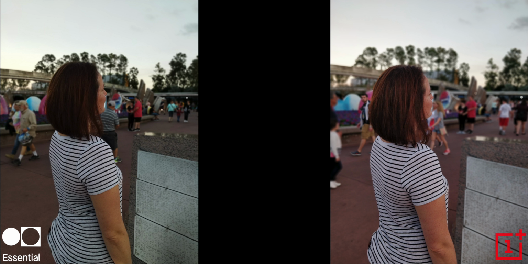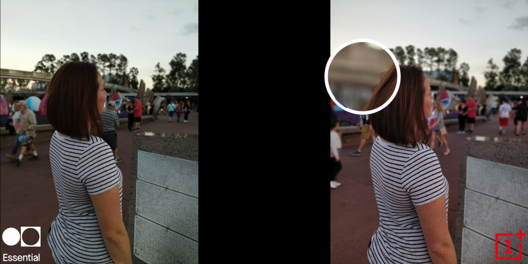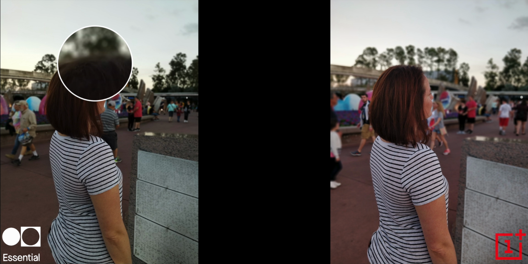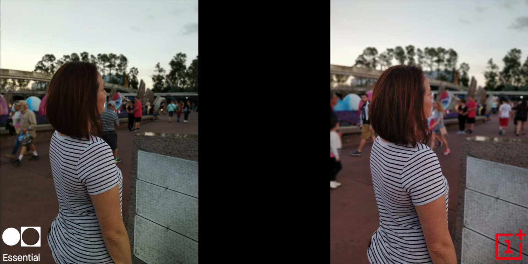This is a shot from the side to test how well it can handle portrait mode without a face. Both phones did much better than I expected. The OnePlus 5T messed up slightly on the left side of my wife's hair and on the monorail. Also, it didn't quite get the bottom left of her shirt. The Essential phone completely blurred out the top part of my wife's hair, and that's it. However, being that it is much more noticeable, I'm gonna have to give this one to the OnePlus 5T.